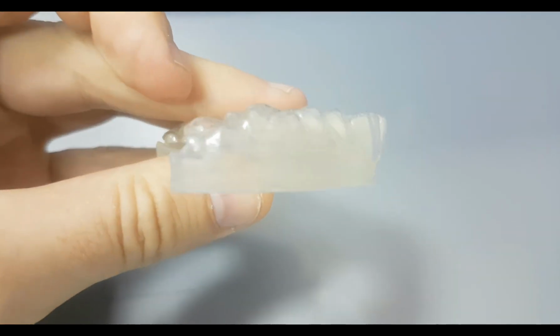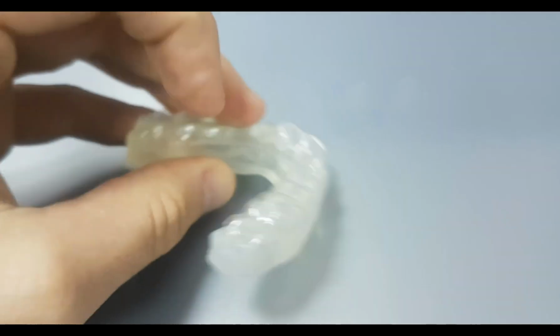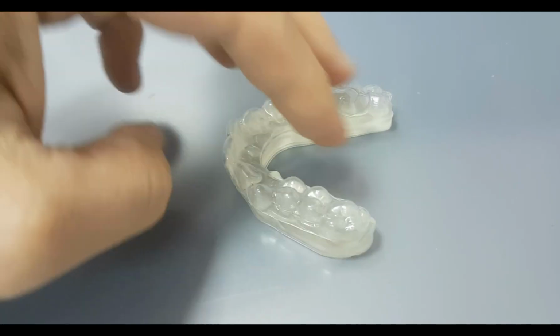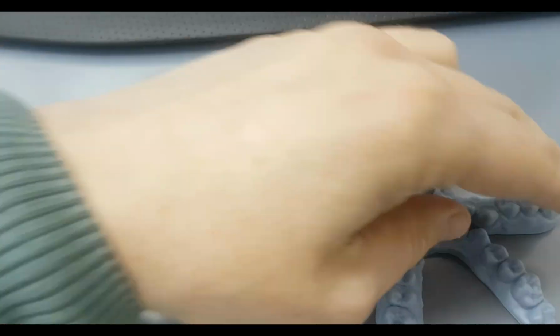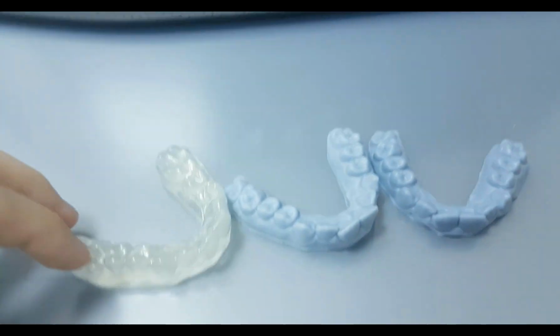And it's something that you also should learn from. You need to have a quality assurance process to make sure that the 3D printed models are coming out as expected. I hope you enjoyed this video and it was helpful.